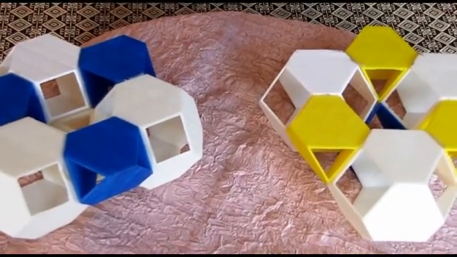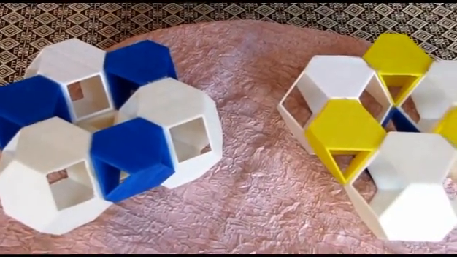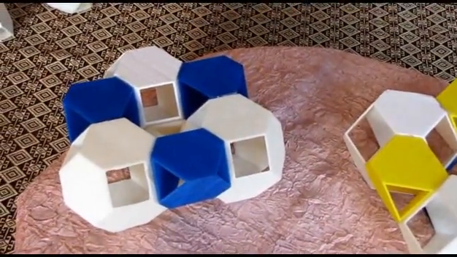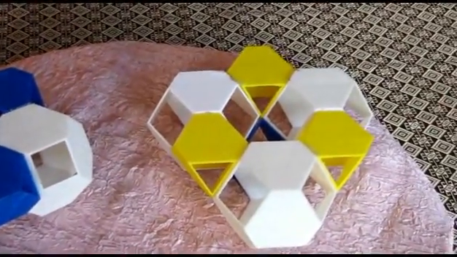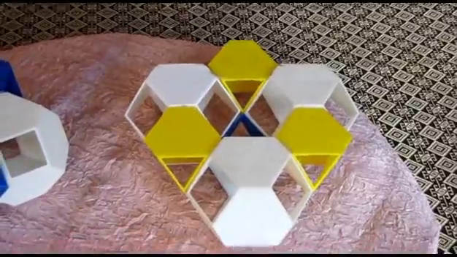We can create cubo-octahedron or anti-cubo-octahedron, also called Johnson solid 27.